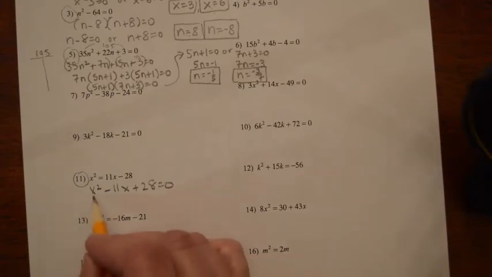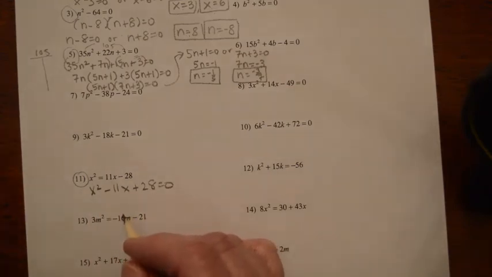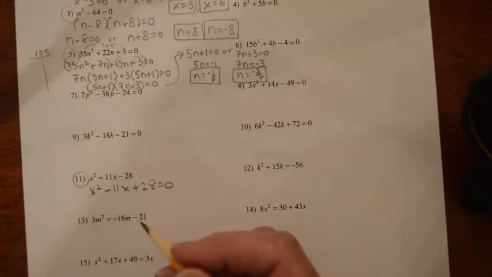And now this is exactly like what we just did before. In fact, this is nice because it's an easy general trinomial. So take just a second to go ahead and do that on your own. So pause the video.